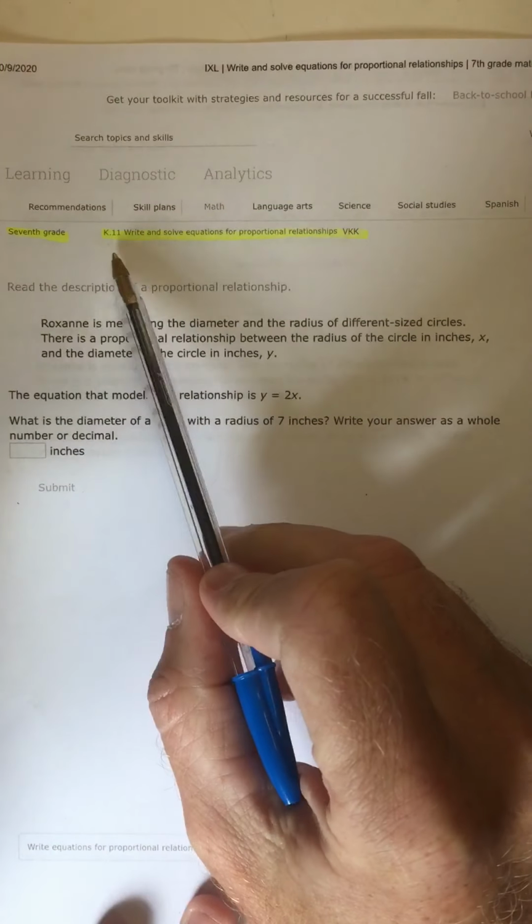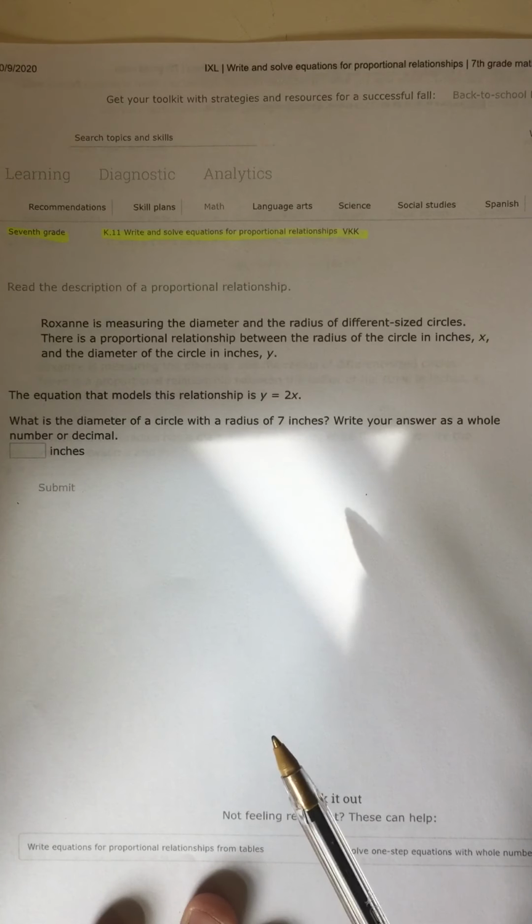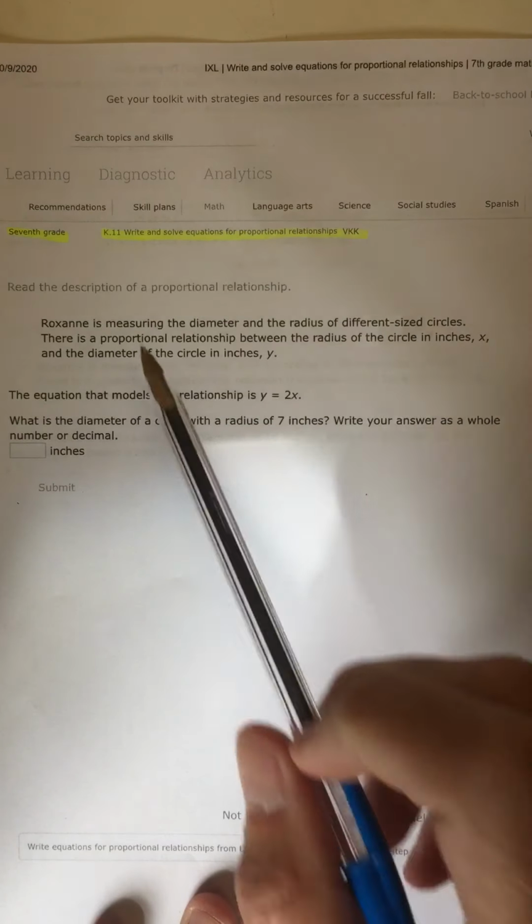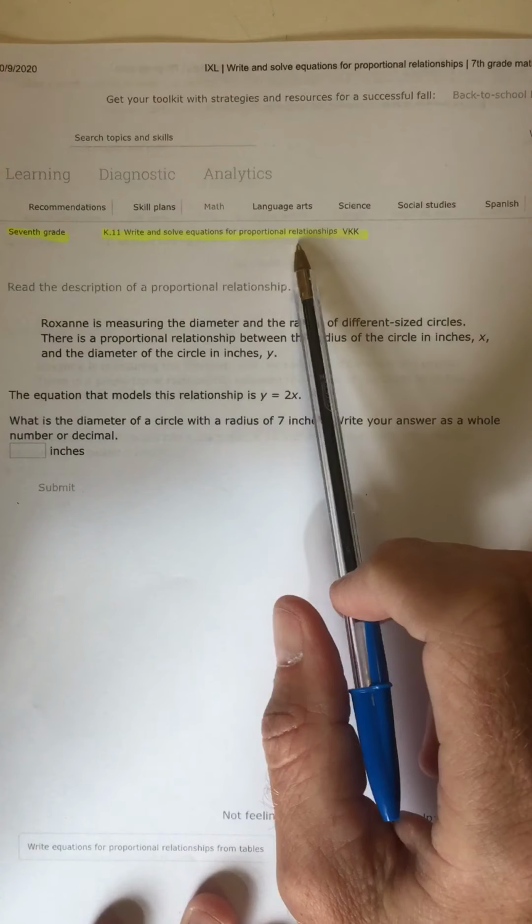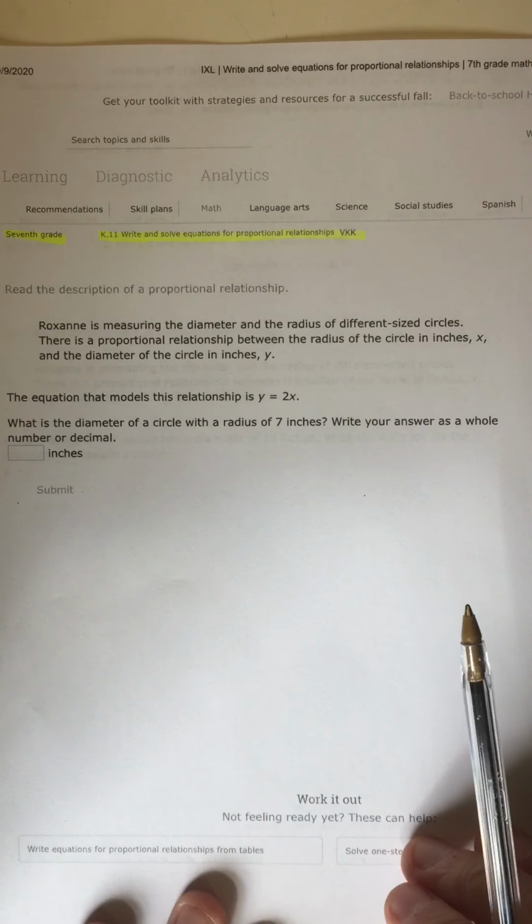So this video will help you with IXL K11, where we are writing and solving equations for proportional relationships. Last week we did spend some time writing the equations that show proportional relationships. So now we're going to write them and we're going to solve them. Let's look at the example that's given in front of us.